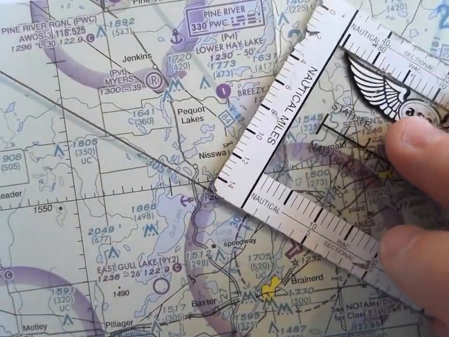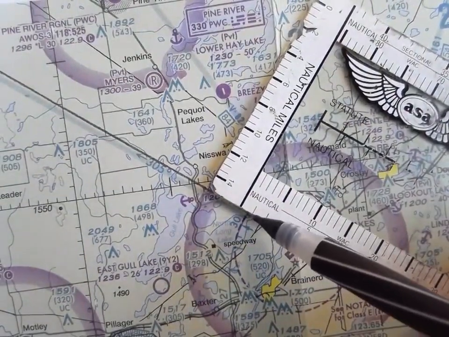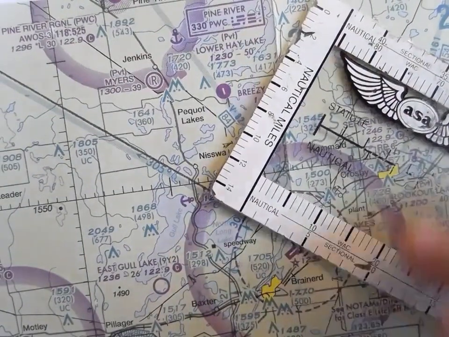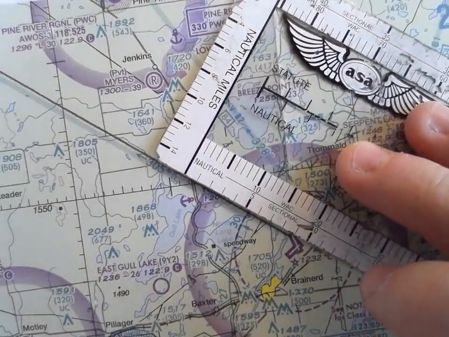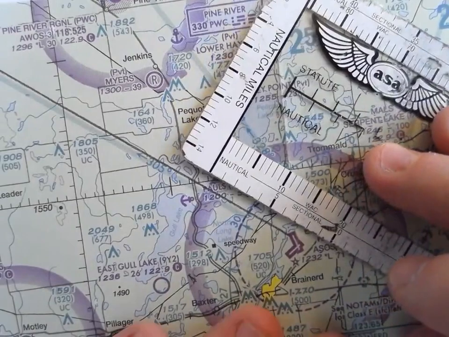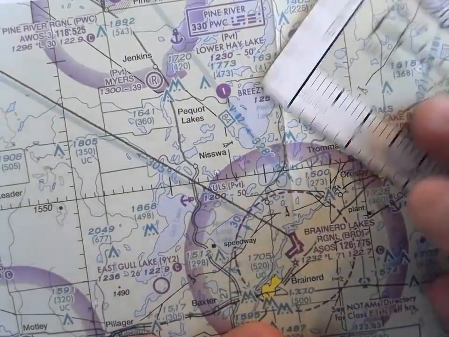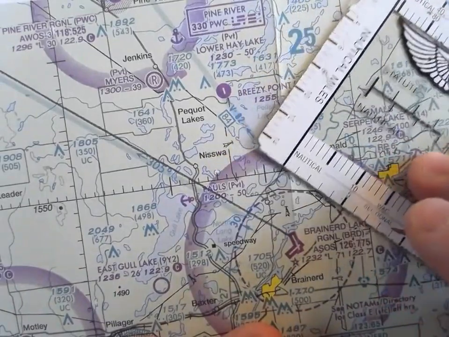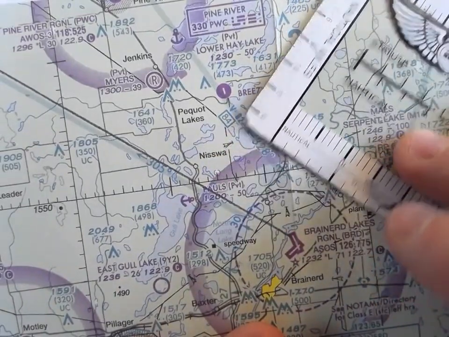About 5 miles away from the airport is just outside the Class Echo airspace at the surface. Anywhere between 5 or 10 miles is probably a decent first checkpoint to have. So things that I'm looking for here, again, things that are easily identifiable, like power lines, roads, bodies of water, towns, that type of thing.